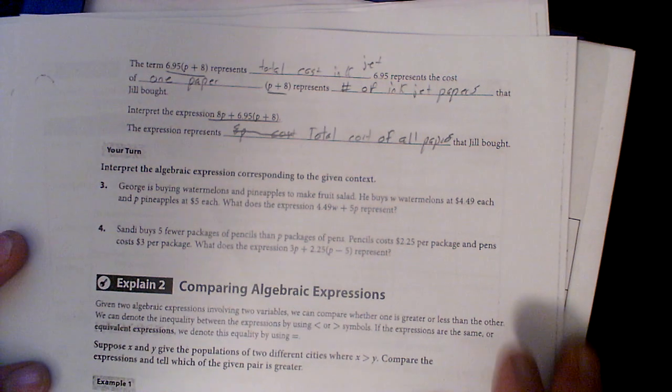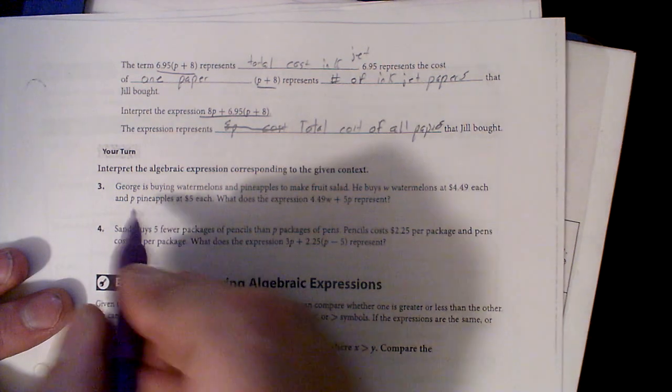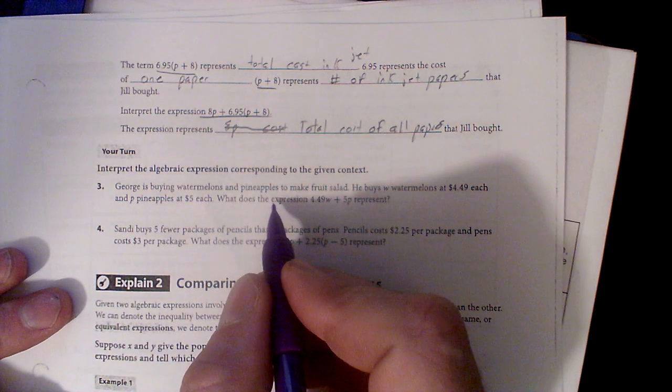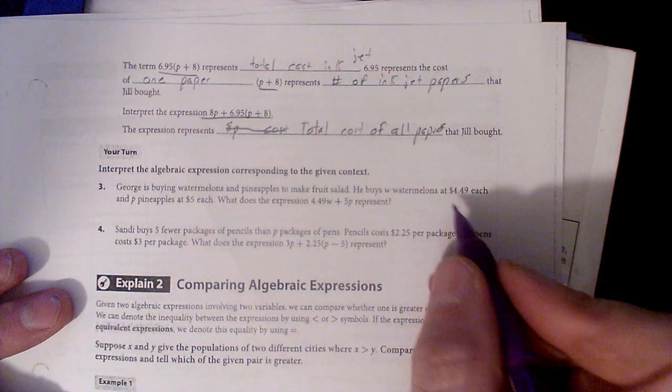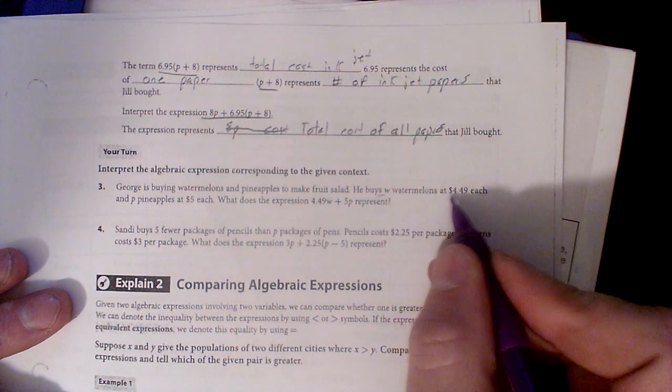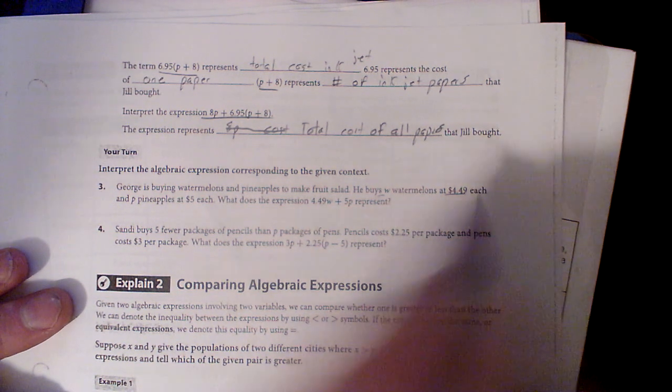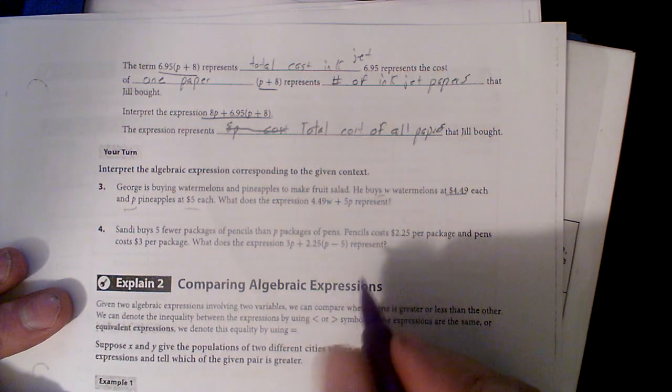I'm going to talk through this one, but I'm not going to write it. It says George is buying watermelons and pineapples to make fruit salad. He buys W watermelons at $4.49 each. He buys P pineapples at $5 each.